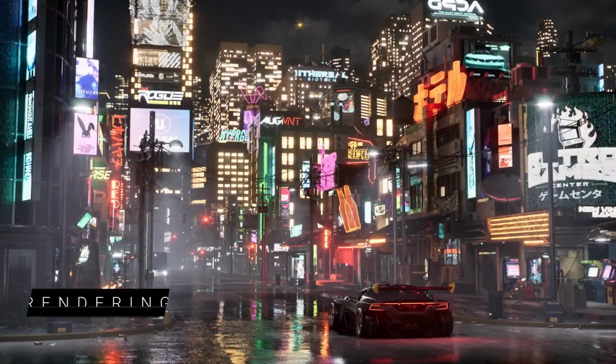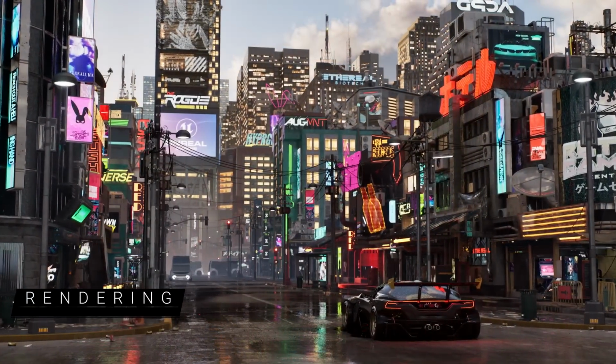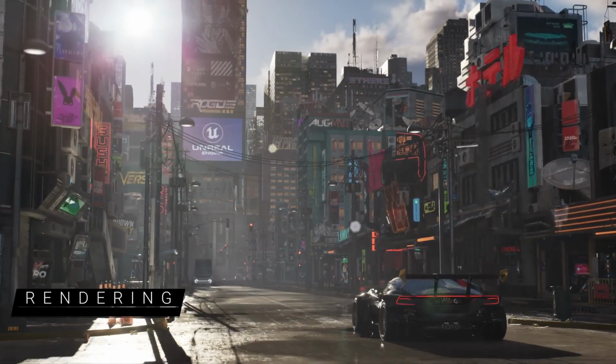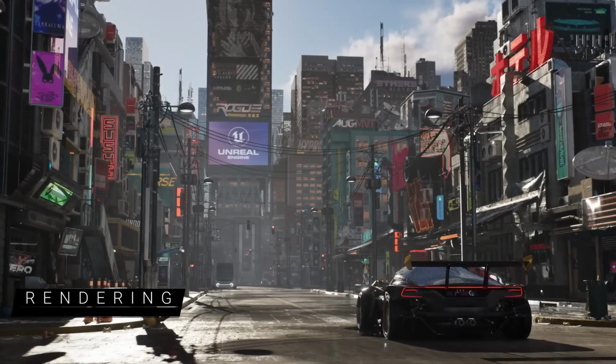First up, we've laid the groundwork for Lumen, Nanite, and Virtual Shadow maps to support games and experiences running at 60 FPS on next-gen consoles and capable PCs, so fast-paced games and simulations can run without latency.